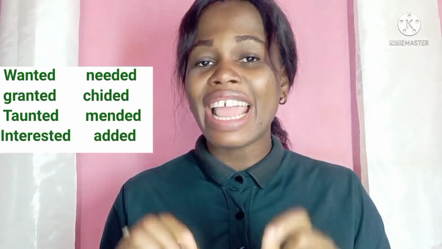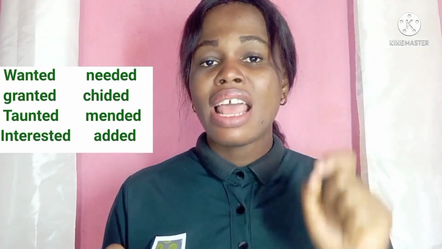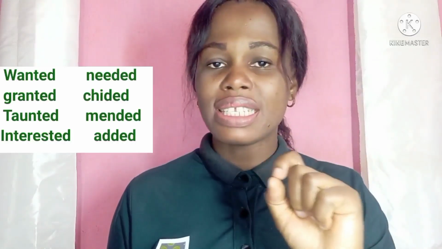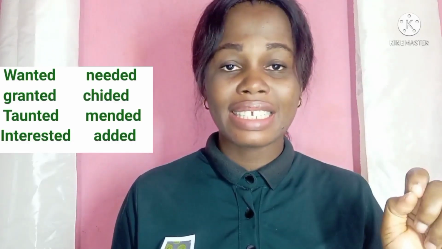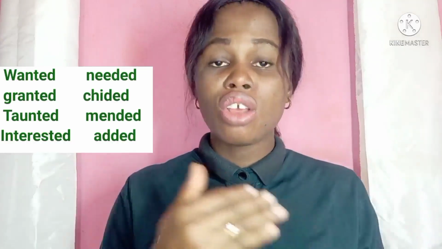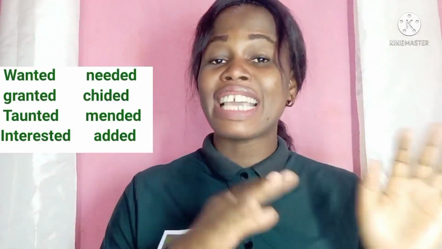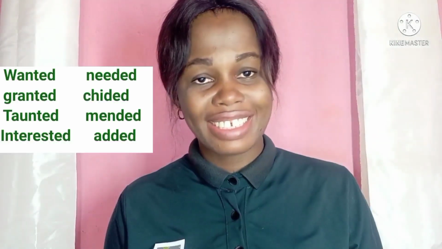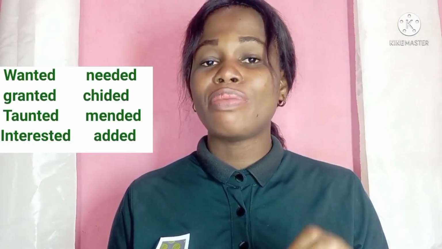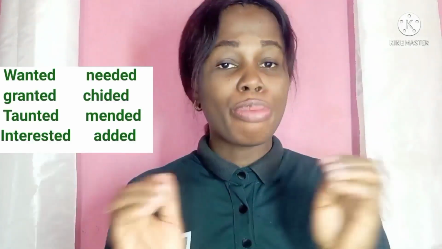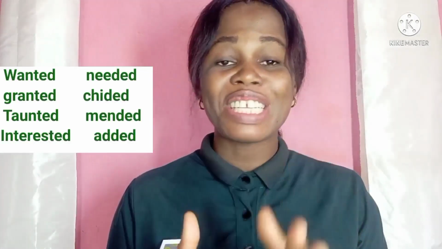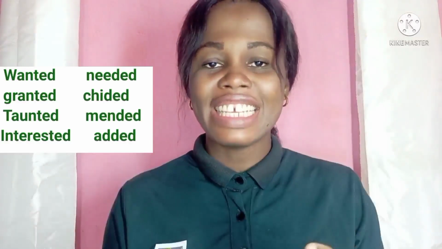So when you have a word that ends with the sound t, the past tense marker will be pronounced id. Wanted, granted, interested, taunted. So the word is not "wanted" but "wanted", and the word is not "interested" but "interested". So when the last sound of a word is t, the past tense marker will be pronounced as id.